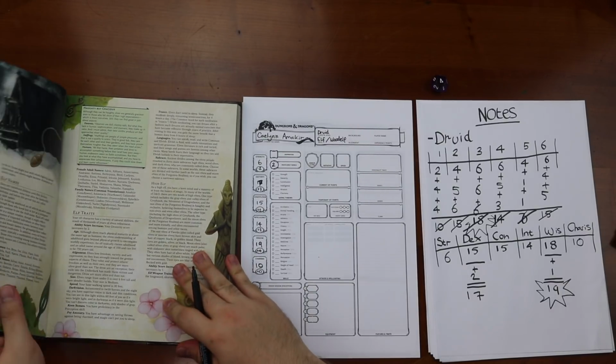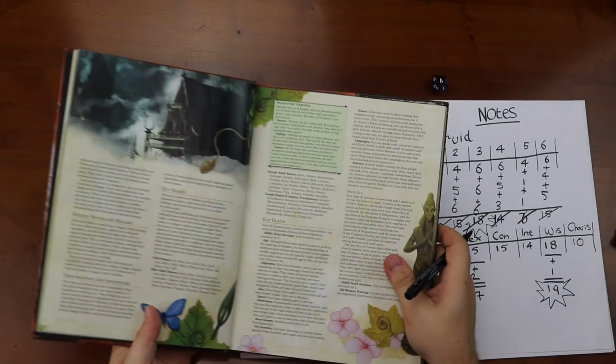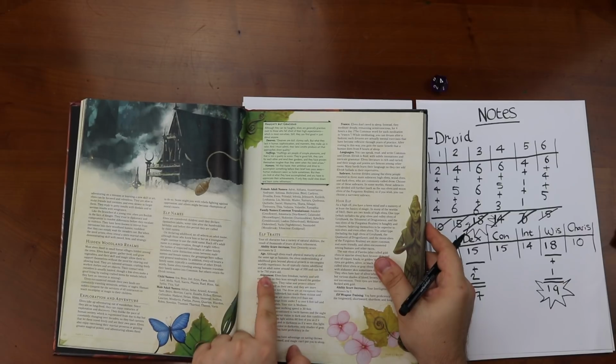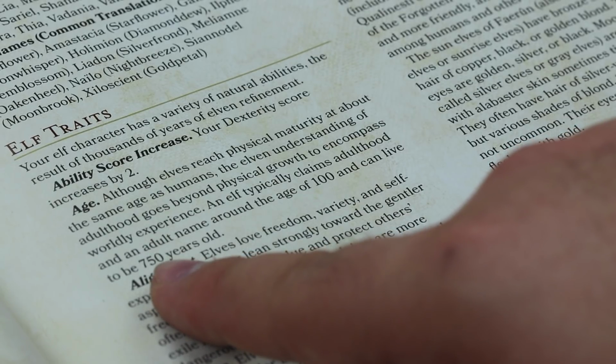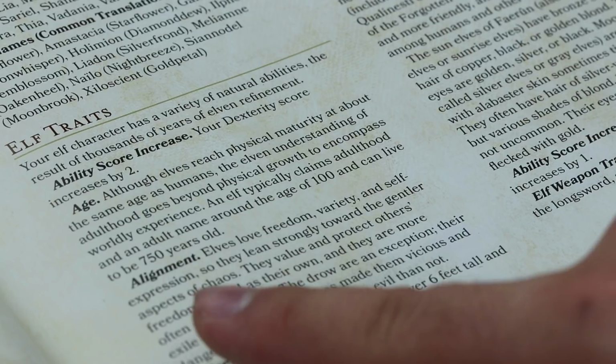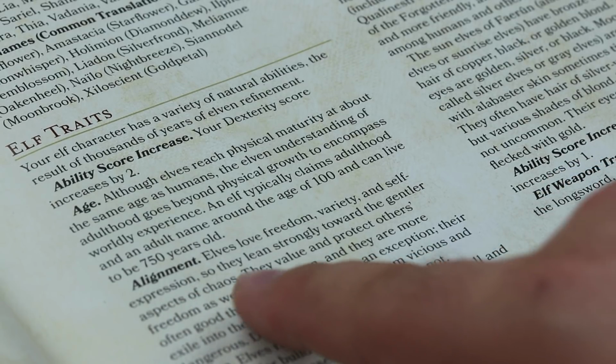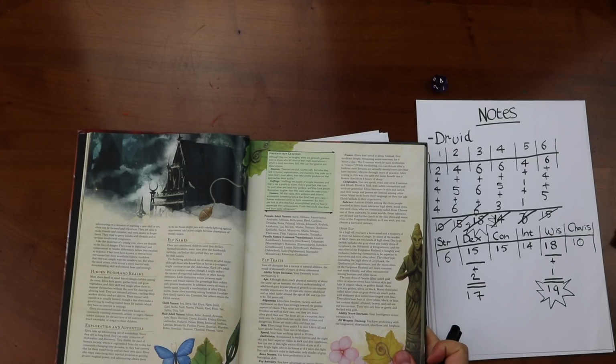Turning back to our race page, we can learn a little bit more about what being a wood elf gives us. So we can choose our alignment next. If you know about alignments already, you can pick whatever you'd like. Again, I'm going to do a video on those. But if we want to fit the fantasy of being an elf, the player's handbook suggests that we pick some kind of chaotic alignment. So we're going to do that. We're going to go chaotic good, because we're a good guy.